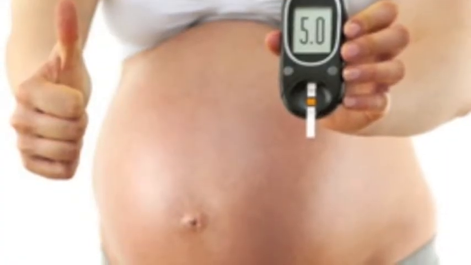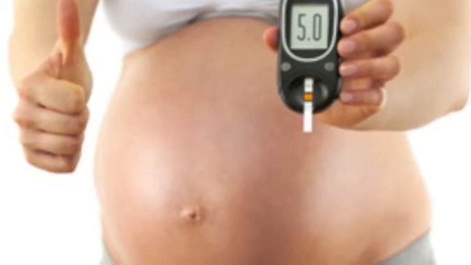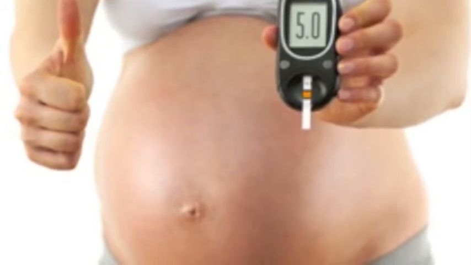Gestational diabetes should not be a condition of concern if monitored and treated correctly. Proper management and lifestyle modifications can result in positive outcomes for both mother and baby.